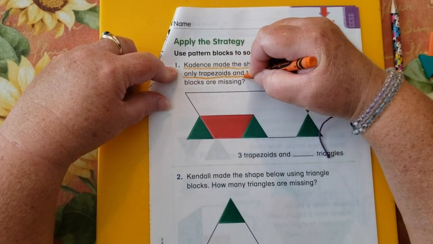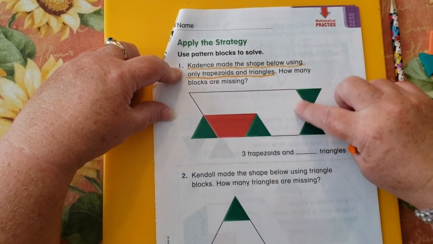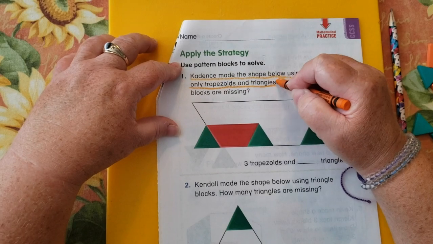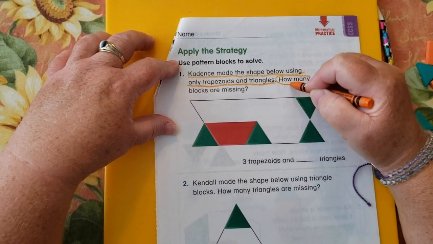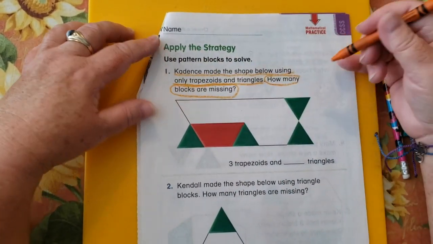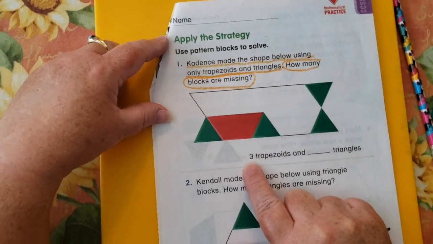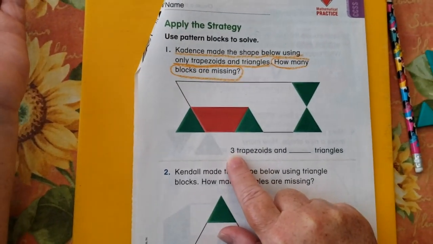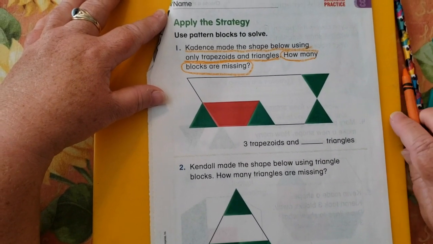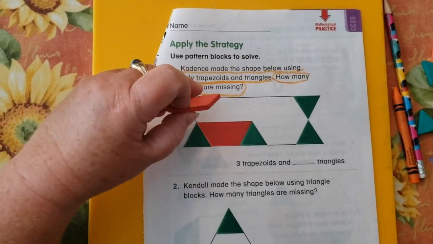So we can only use trapezoids and triangles because we can see right here that a hexagon would fit there, wouldn't it? But we're only allowed to use trapezoids and triangles. How many blocks are missing? That's what we're supposed to find out. So down here it says 3 trapezoids, so we already know we're going to need 3 trapezoids. And how many triangles? So let's begin by getting 3 trapezoids, since they told us that we would need that many.